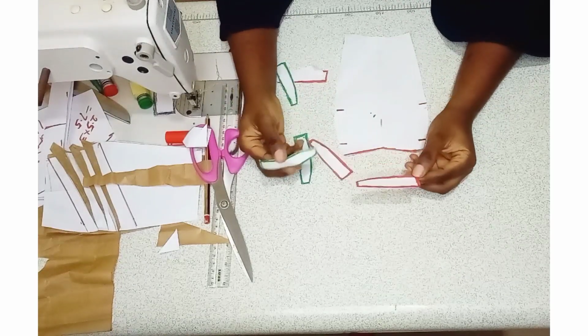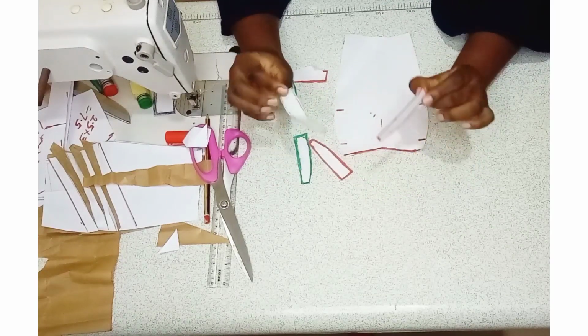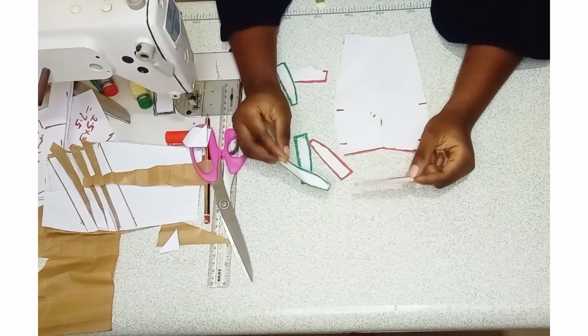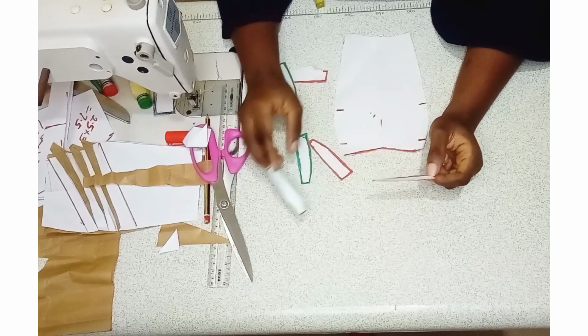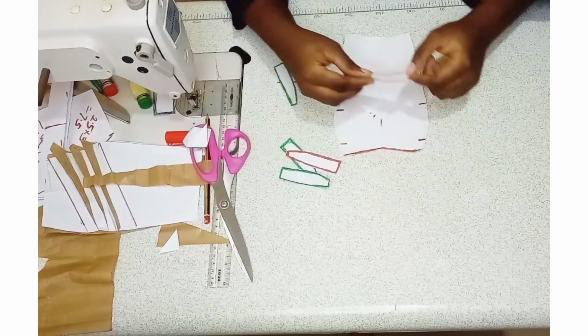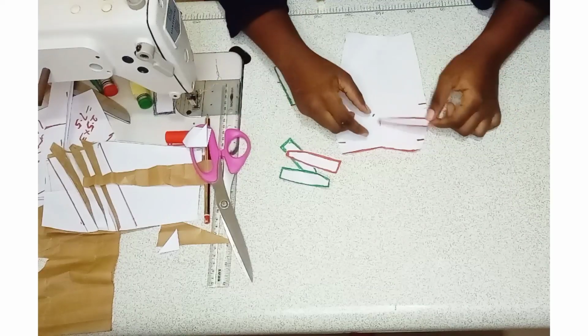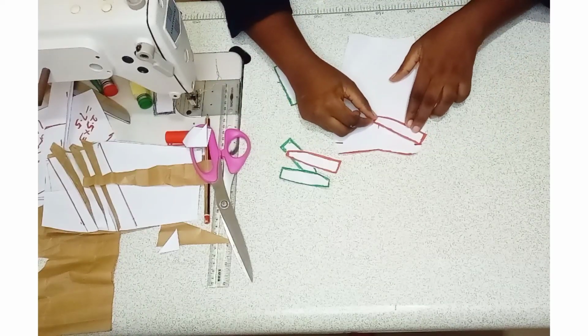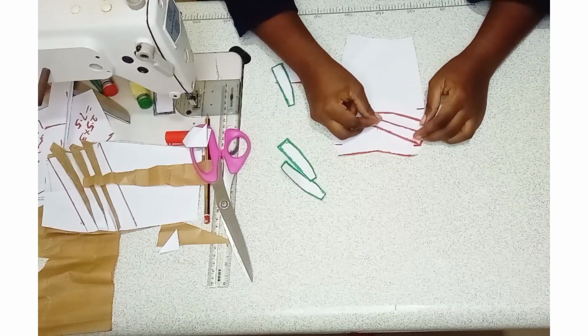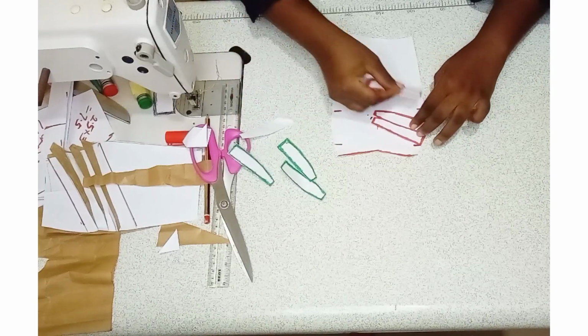So once you have all your fold, remember this is a paper, that's why it is single. When you are working with your fabric, it should be on fold and not more than 3 inches. It can be less than 3 inches, but should not be more than 3 inches. Then you start placing it this way, depending on the style you are working with. You will notice that in this style, it's coming down like this. You go ahead and arrange them, stack them on each other like this.